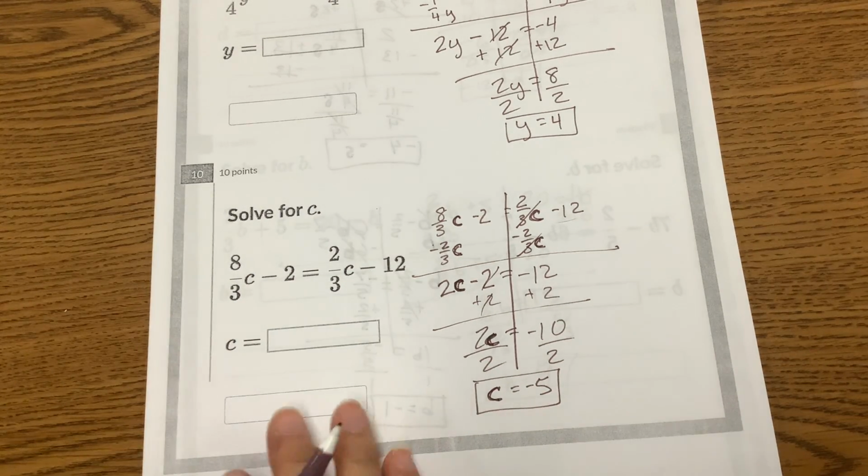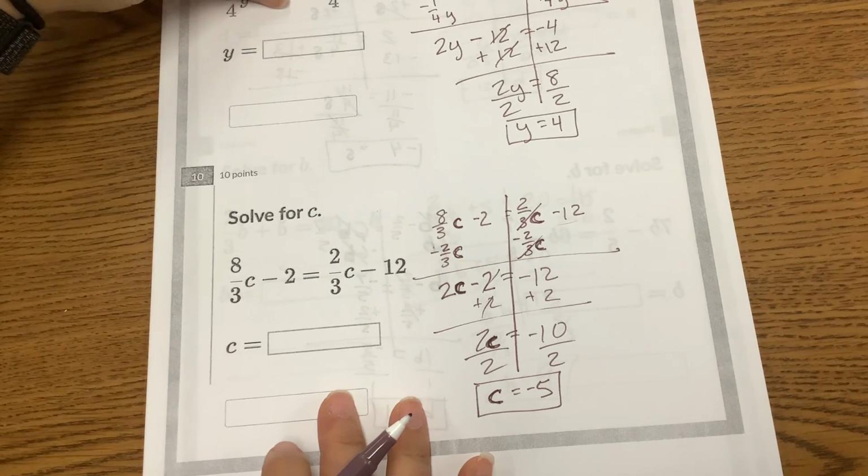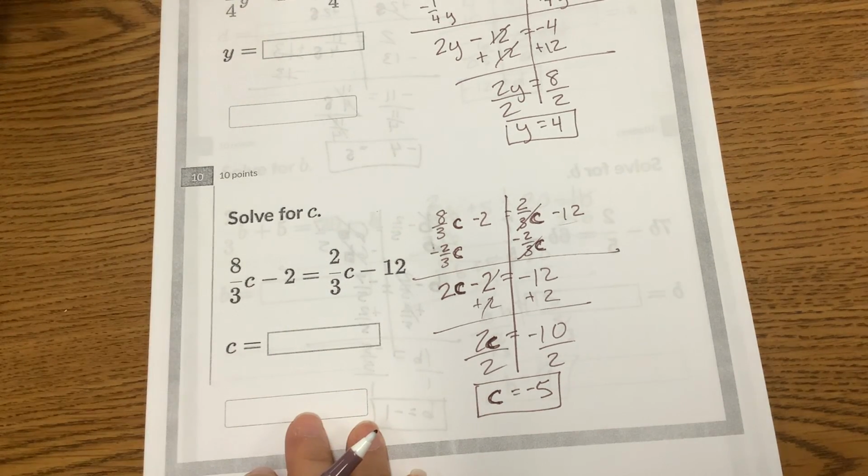If at any point this was going too quickly for you, you can always pause the video, try to work it out yourself, and then go back and watch it to check yourself.